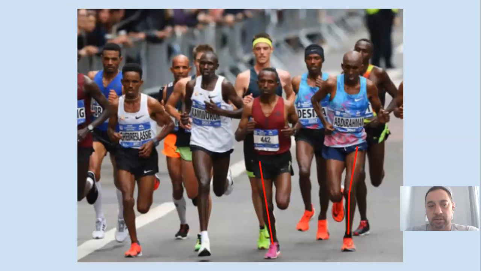Now, it's not that it's a horrible thing to have genu valgus when you land, but over time and lots of repetition, it's less than ideal. You're going to create more strain and more potential for injury.